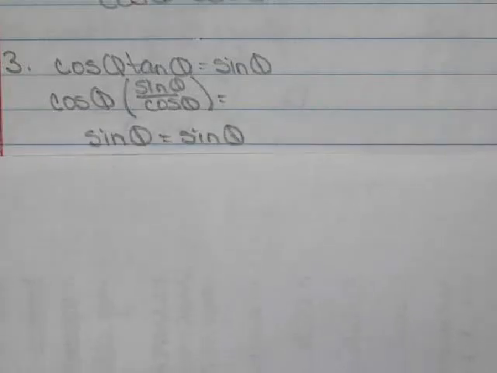Let's do another one. Over here we have cosine times the tangent of theta equals the sine of theta. Again, the left side's more complicated, so I'm going to change the tangent to sine over cosine. So I'm left with cosine times sine over cosine. And again, if I multiply that, that would give me cosine times sine divided by cosine. Cosine divided by cosine is 1, so I'm just left with sine theta equals sine theta.